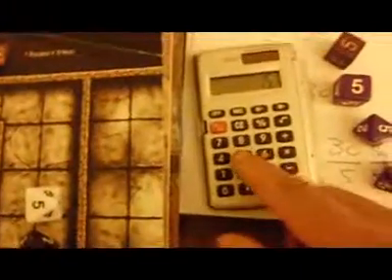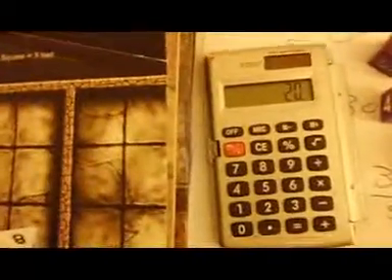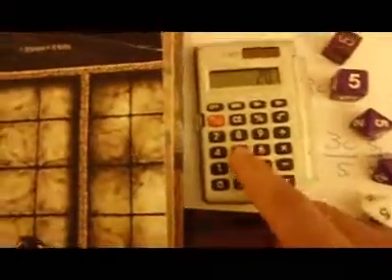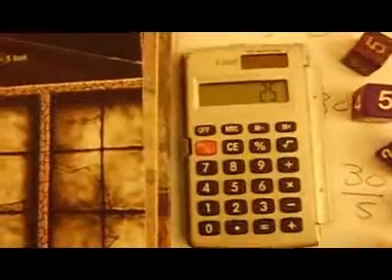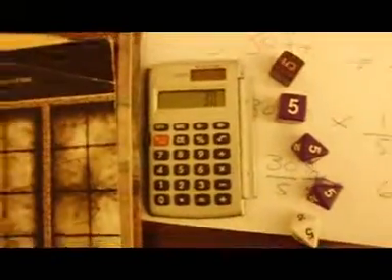We're going to add that to another square. That's 5, and that's 10. Plus another 5, that's 15. Plus another 5, that's 20. Add another 5, that's 25. And add another 5, and that's 30.